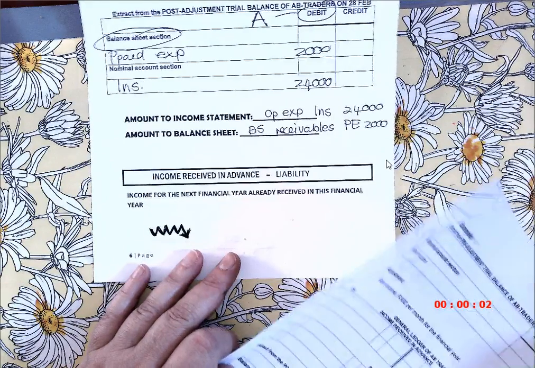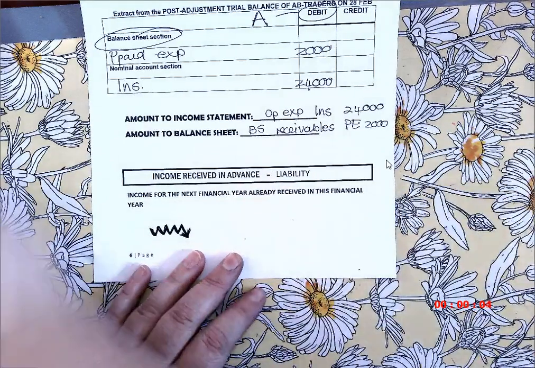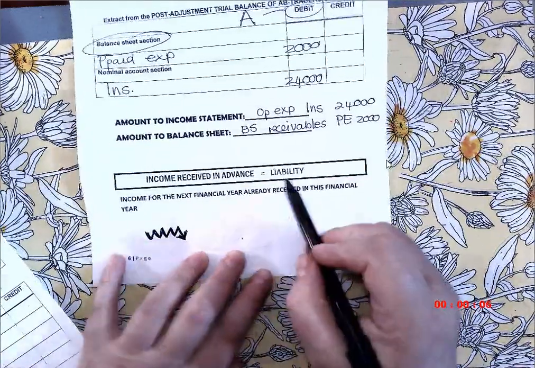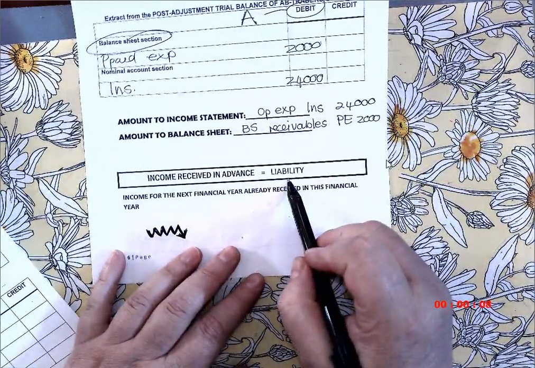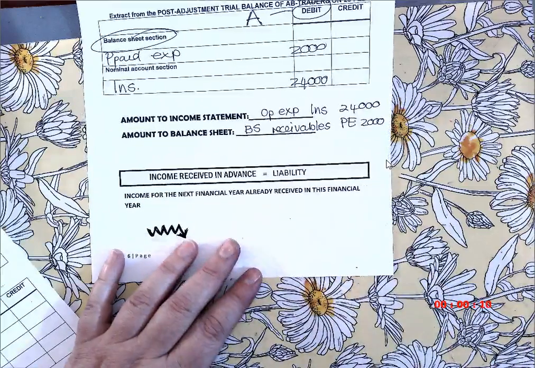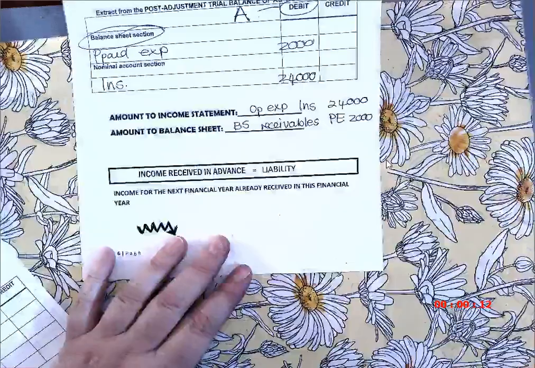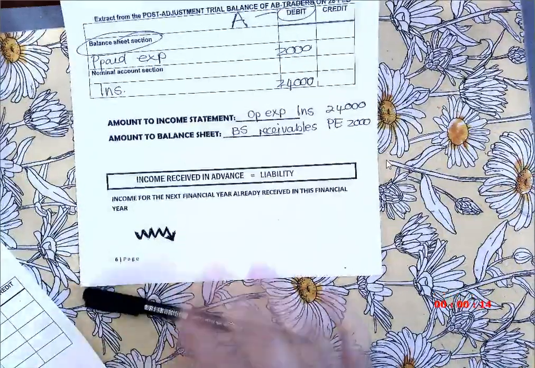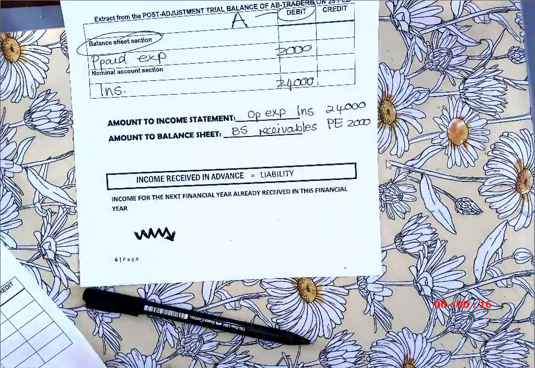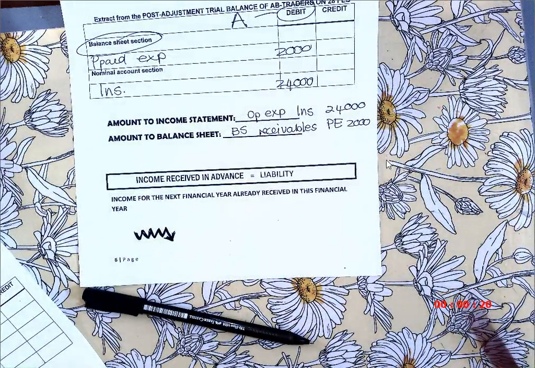Received in advance, it's the same principle. But now, that's going to be a liability. Why not an asset? Prepaid expense is an asset because I paid too much. So they must either give me back the money or the service.